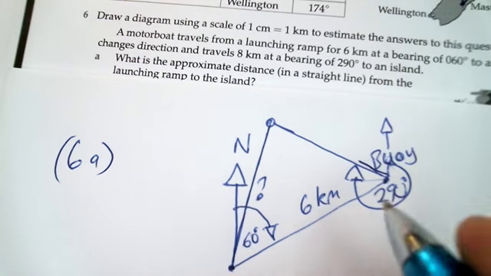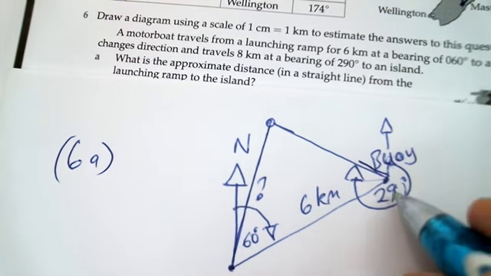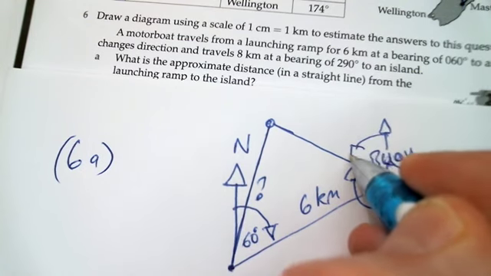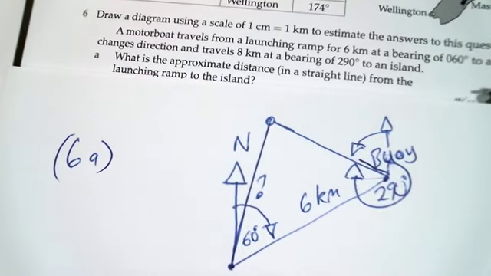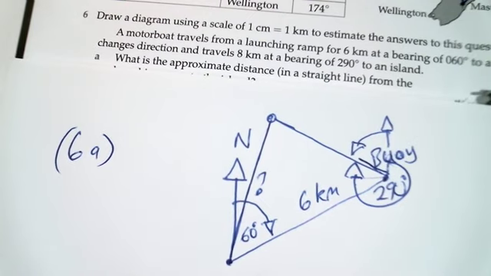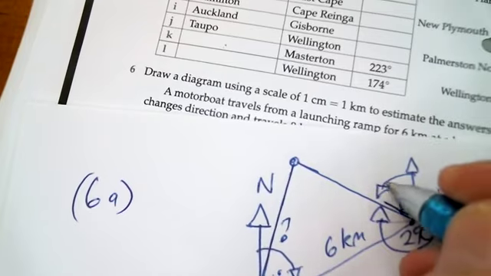And of course, this is angles inside a triangle. So this is 290. And we know that this bit here is going to be 360 minus 290. So 360 minus 290 is going to be 70. So this little bit here is going to be 70.